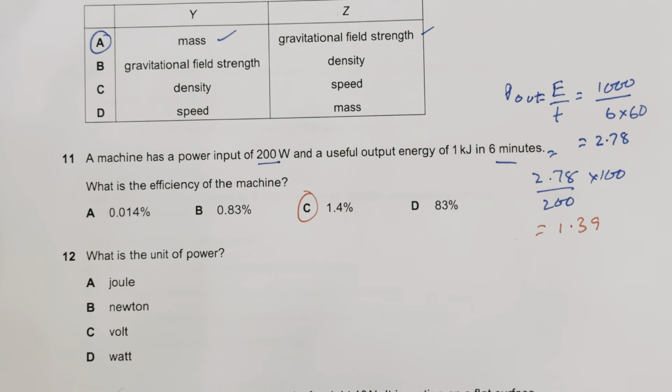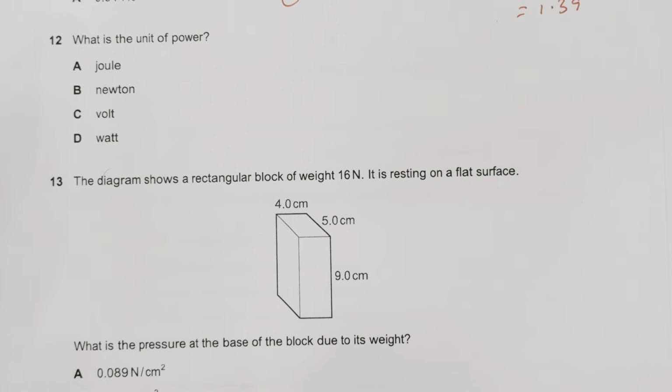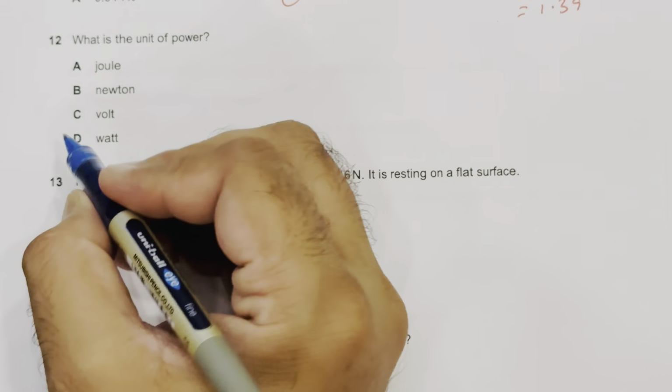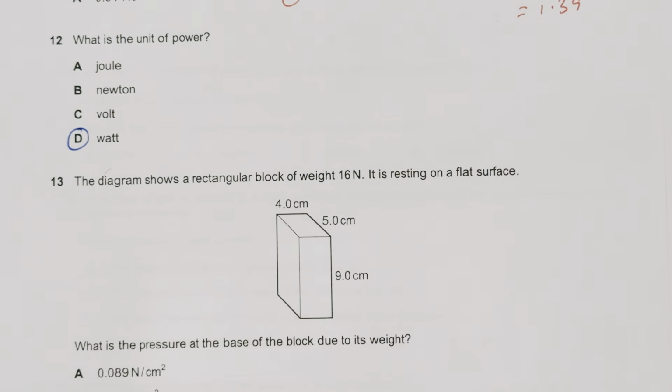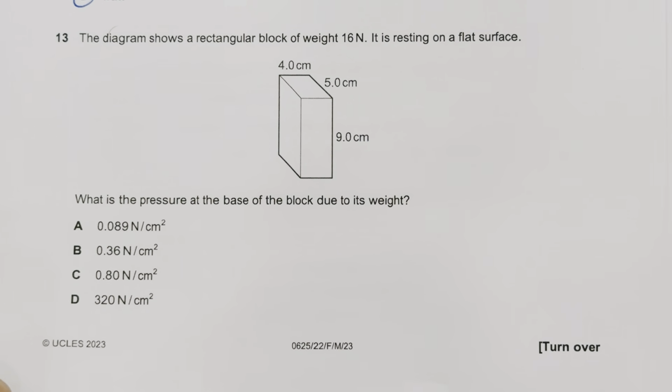Okay, moving to question number 12. Again, this is the topic from power. What is the unit of power? We know that it is already given in the previous question, that is equal to watts. So option number D is the correct option. This is the gift question, I can say, the examiner has given to the candidates. Moving to question number 13.